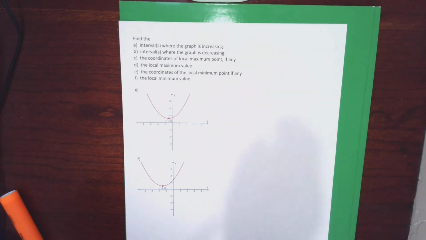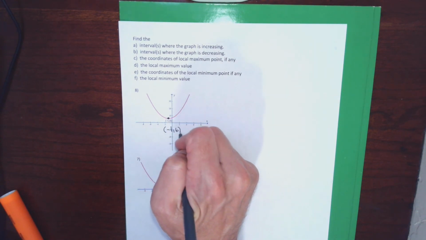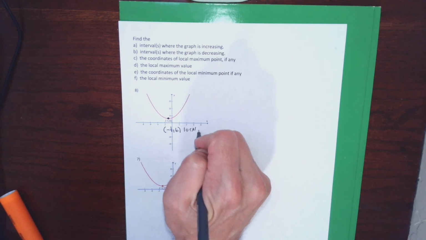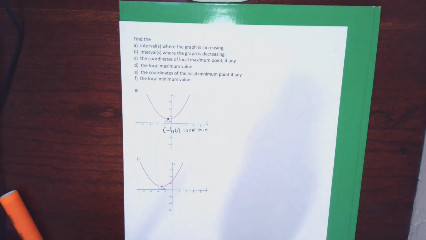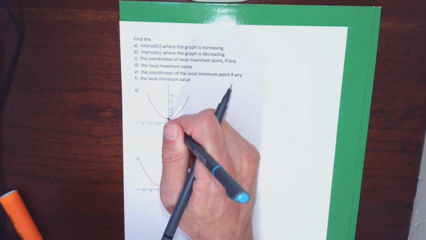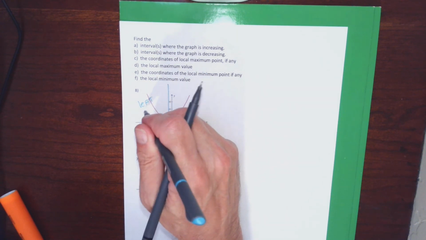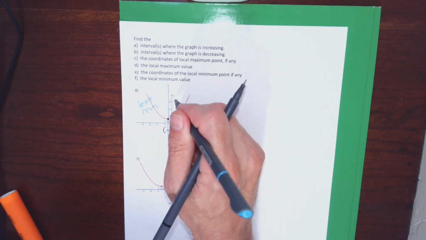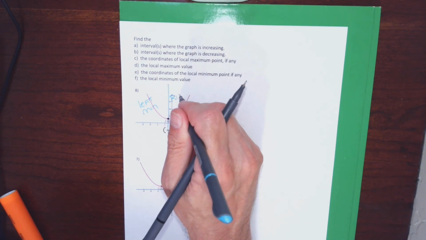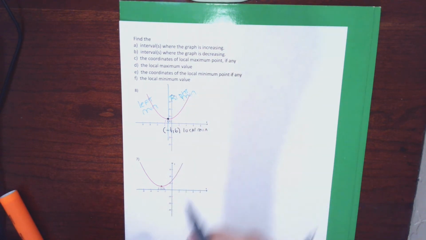So for number 8, the only point that I have marked is this minimum point, the local minimum point of -1, 6. There's no maximums for this. You need like little hilltops for a maximum. So I'm going to just break my graph up into two intervals. I'm going to go the interval to the left of the minimum point and the interval to the right of the minimum point.